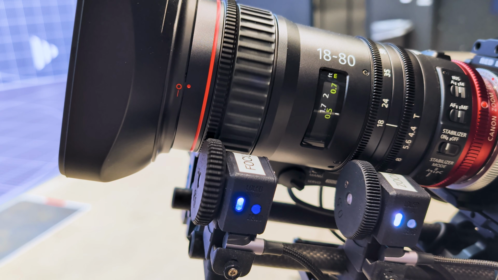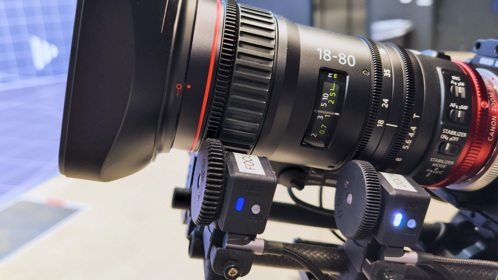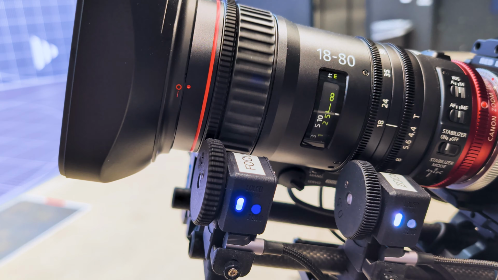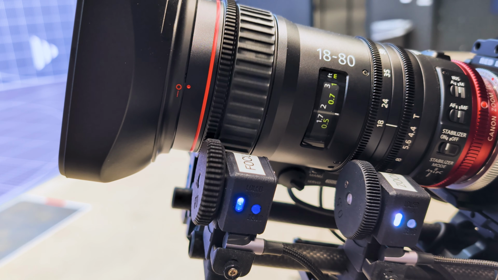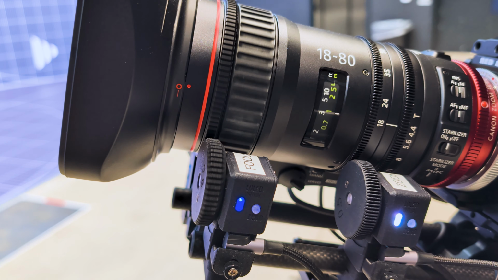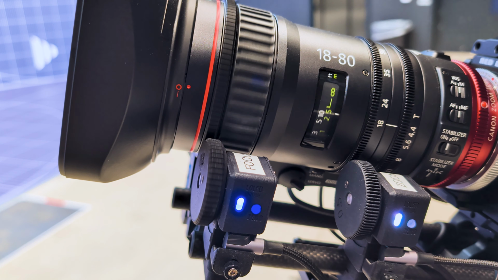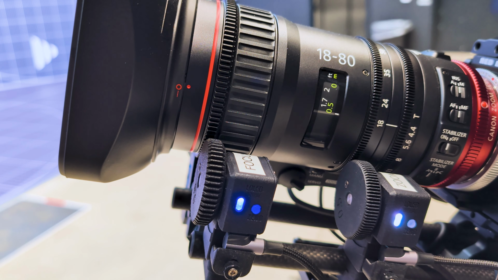In virtual production with Disguise and Unreal, we need to keep track of where our camera's focus and zoom is. One of the ways to do that is to use an encoder. But to use an encoder, you need to calibrate it depending on your particular camera setup.